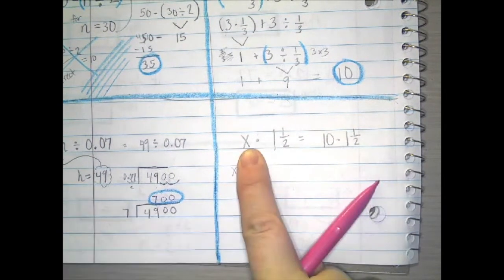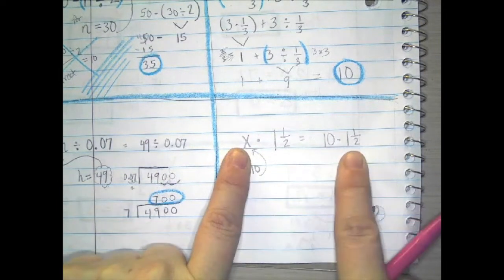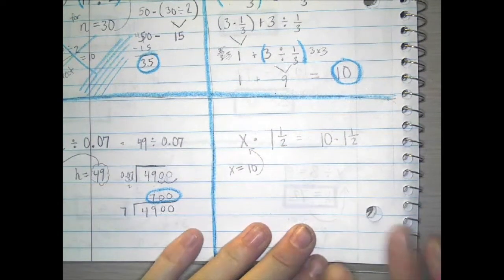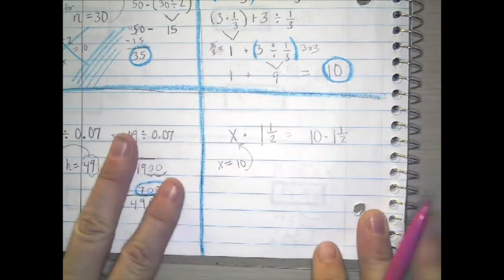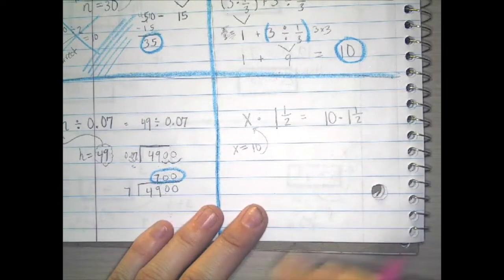If you don't get how to plug it in by the end of this lesson, I'm going to make you re-watch these videos because it's simple. You just put the number in the place of the variable. So why is it now 10 times 1/2? Because the x was 10. And now I solved this.